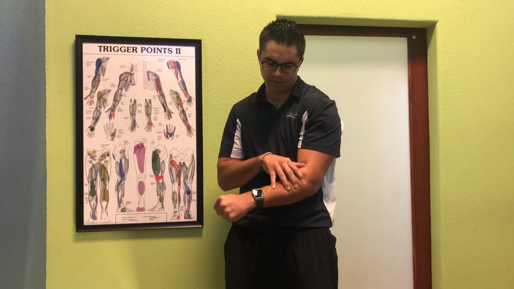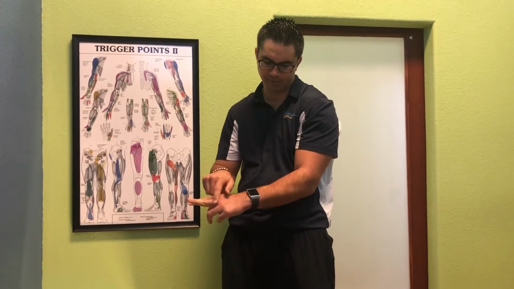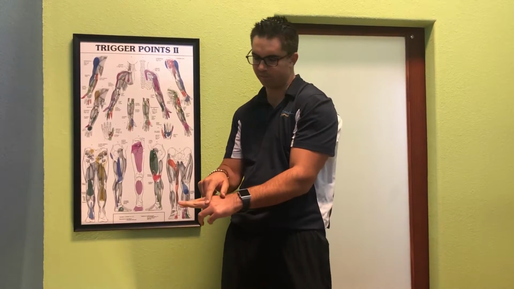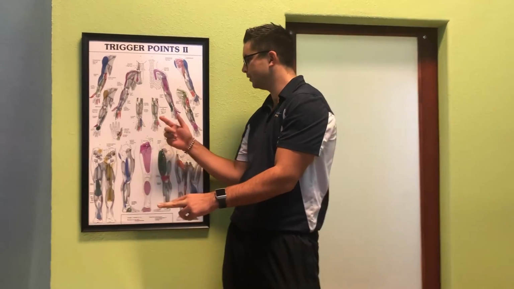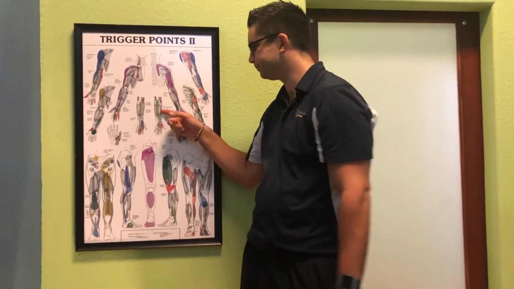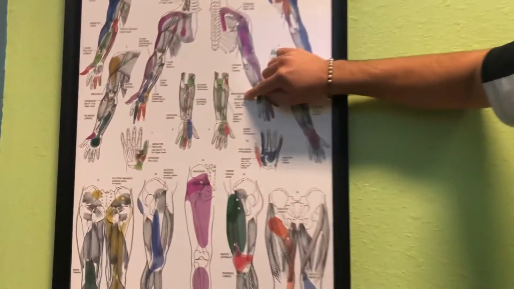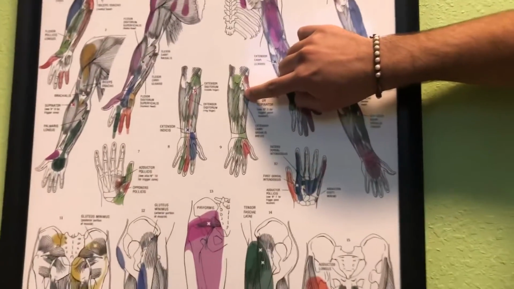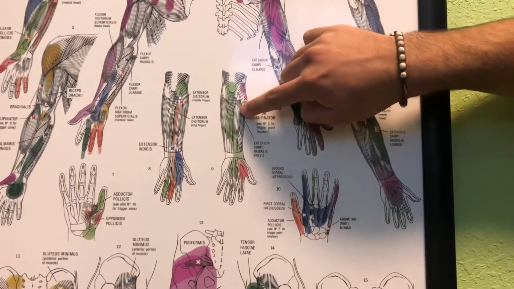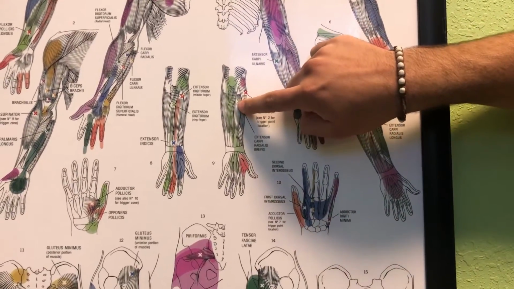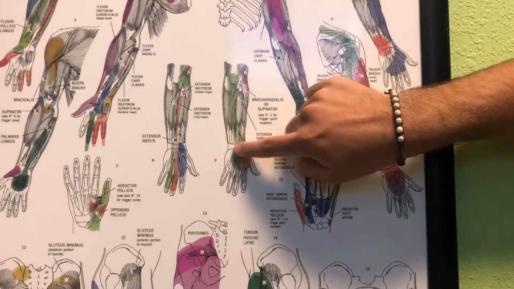Okay, and so also she's having middle finger pain, and we know from this trigger point chart right here that, come on in so you can see this whole thing. The X is where the muscle gets restricted, and if that muscle gets tight enough there, it's going to cause pain down in the back of the hand.